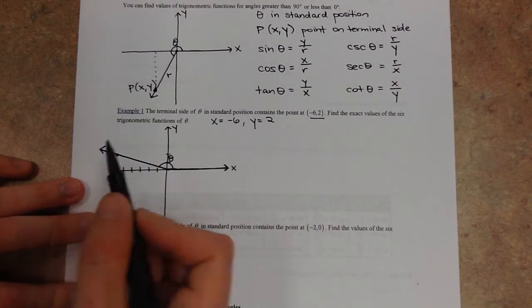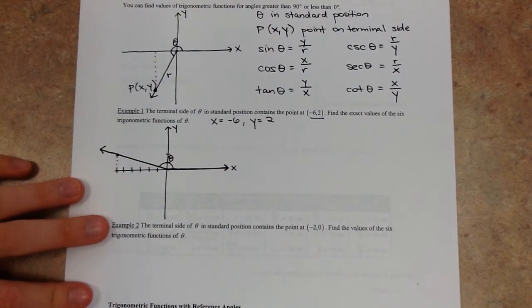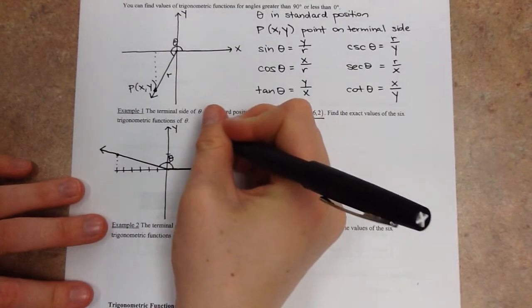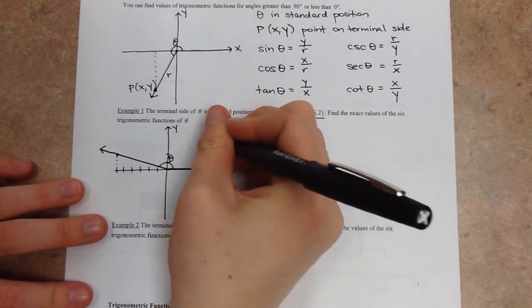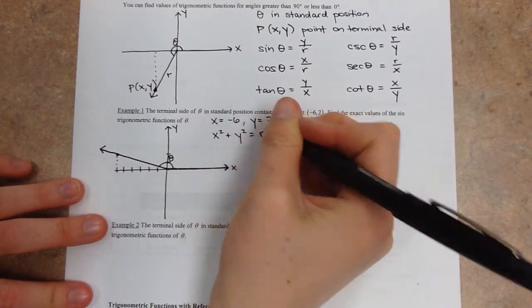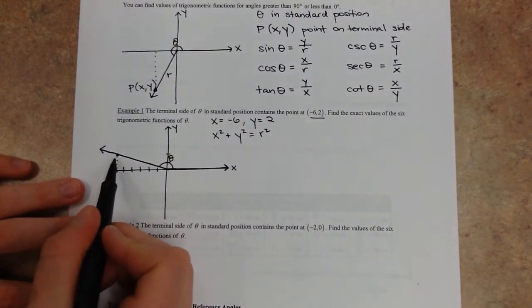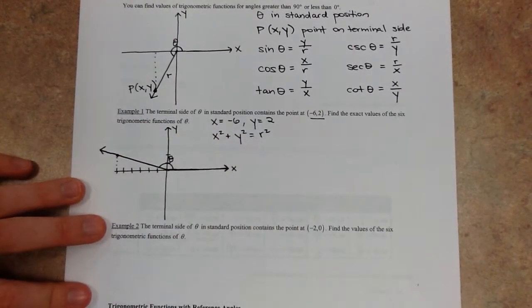And r we just get by doing the Pythagorean Theorem on a little triangle like this. Okay, so r, we know that x squared plus y squared equals r squared, so we're going to use this formula right here. See, if I do this as a little triangle, this is the y value, this is the x value, and I'm trying to find r right here.